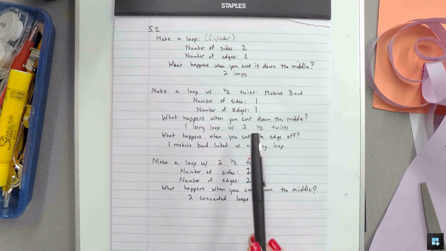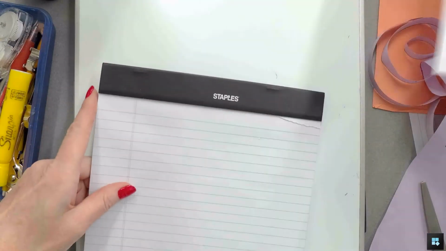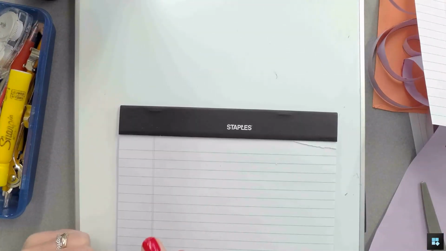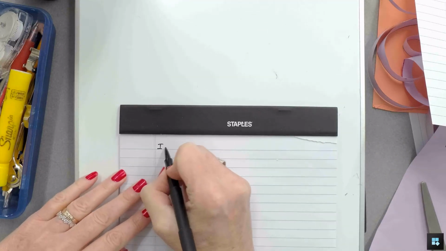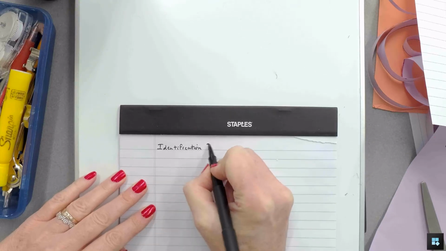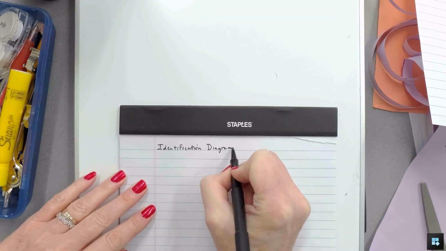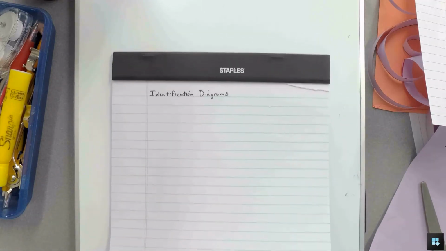What we're going to do is look at identification diagrams to help to see why this is happening. So mathematicians use something called an identification diagram to describe these models. So let's look at identification diagrams.